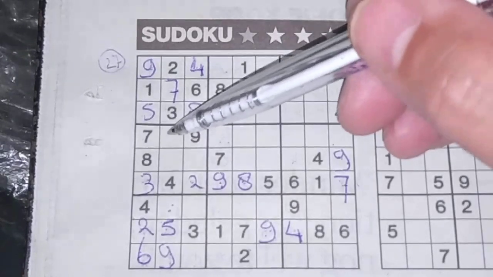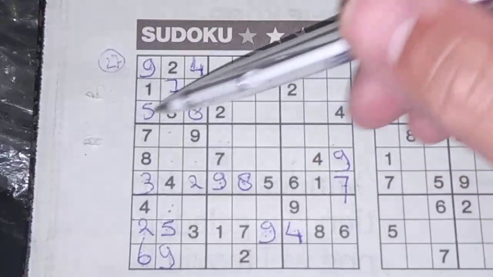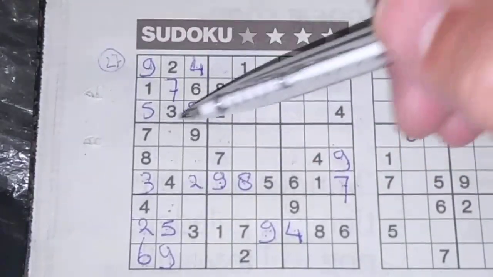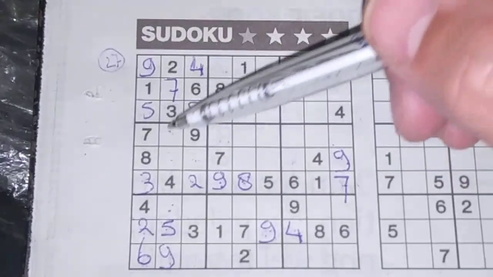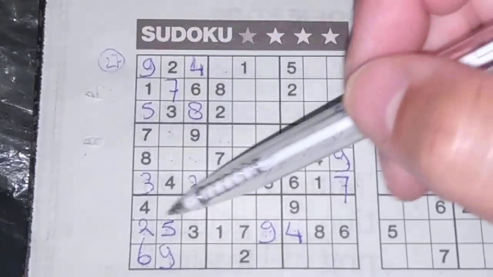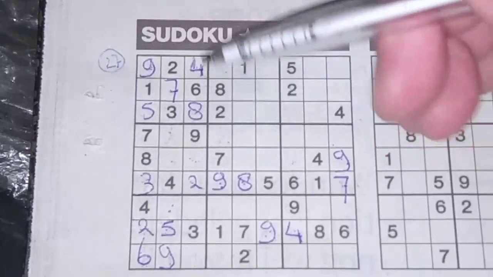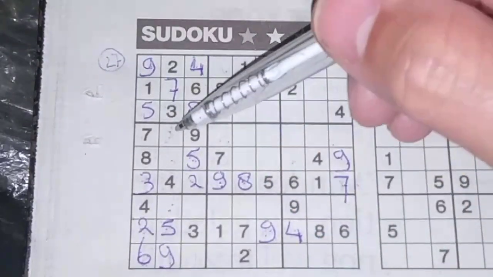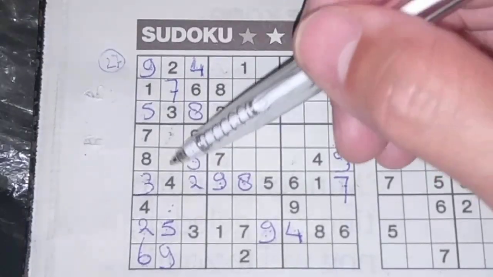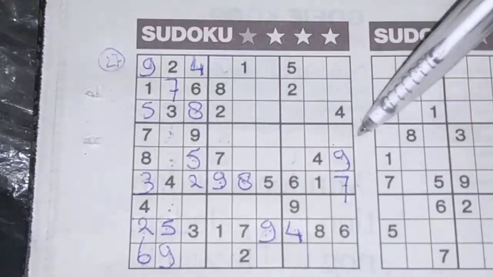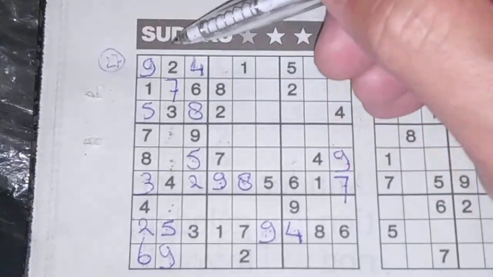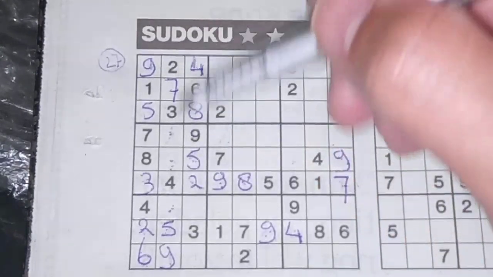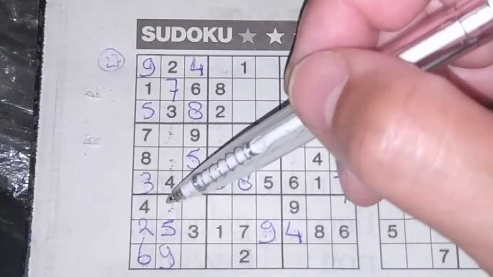Then 3 numbers left in this big square. Those numbers are the 5, the 1, and the 6. We see here 5, no 5 in these two boxes. One box left for the 5 should be there. The 1 and the 6 are left. I cannot fill this yet, need to wait. 1 and 6, that means in the second column. One box left should be the number 8.